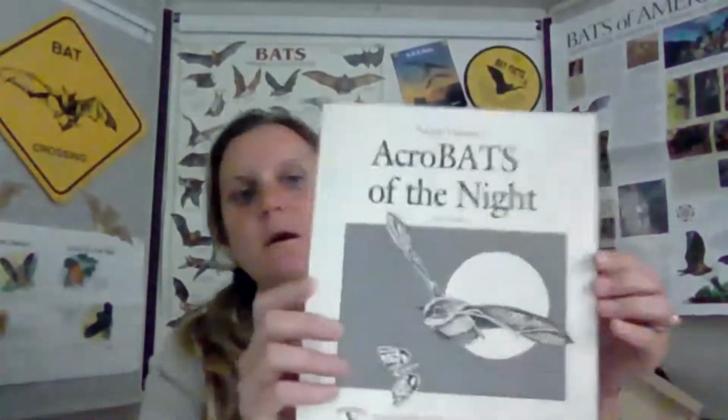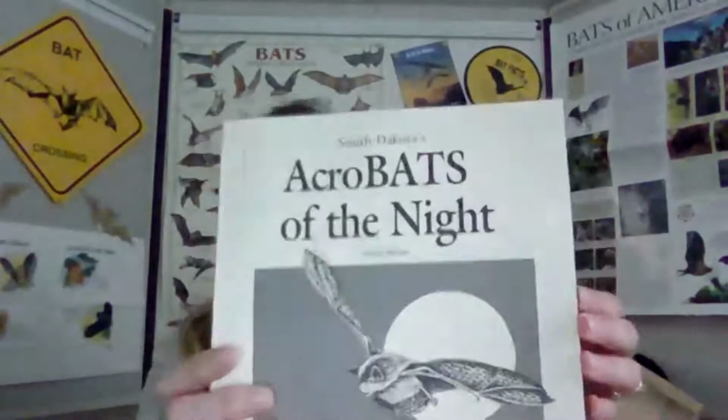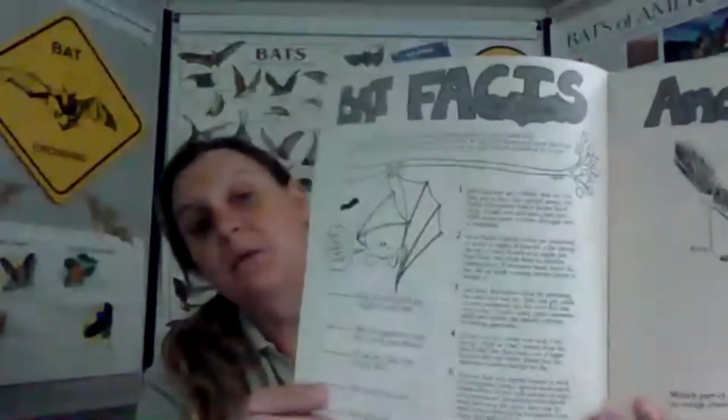If you're looking for some actual hands-on activities or some book work, Game, Fish and Parks has put out an activity book called Acrobats of the Night. This is a really neat book that has lots of information and worksheets that you can do. If you want one of these books sent to you, just drop me your email address in the chat box, and I will make sure that I get a copy sent to you. There's also the website that Silka was talking about.